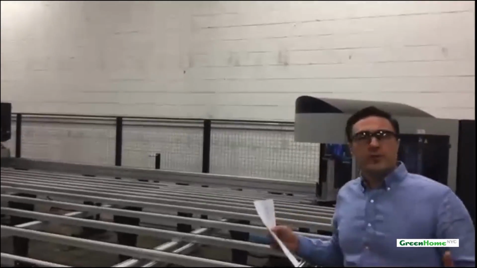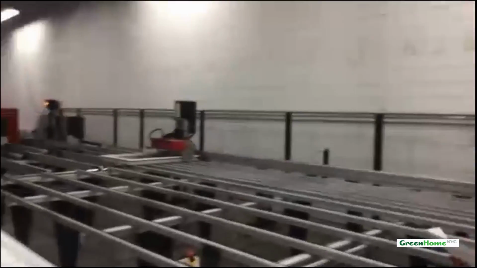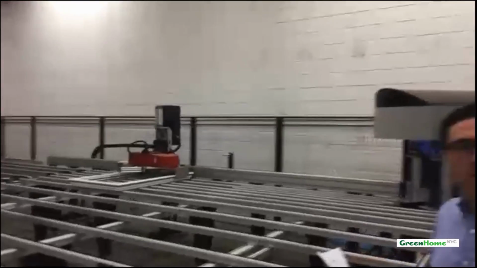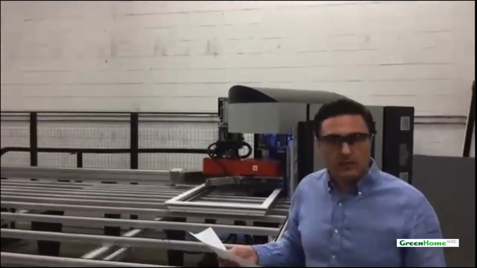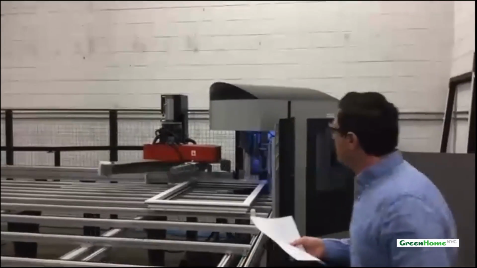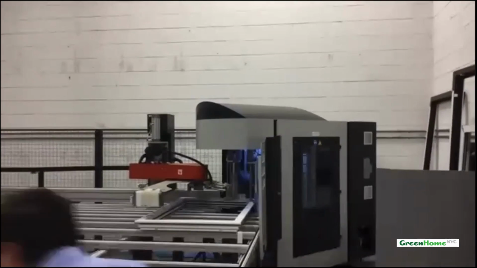And it knows at this point, because it was scanned in with the barcode, is this a color profile? Is it a white profile? Is it color on both sides? Color on one side? This is my favorite spot.